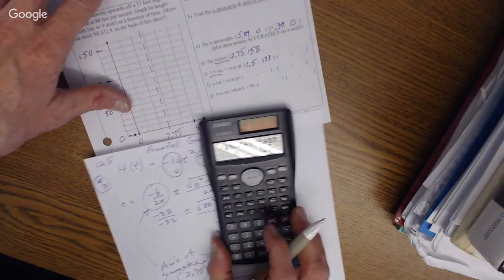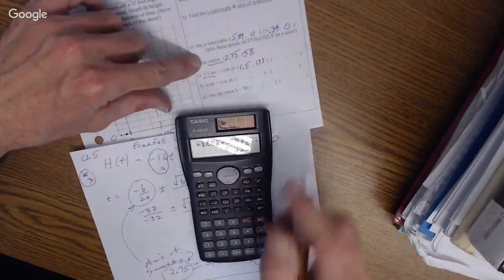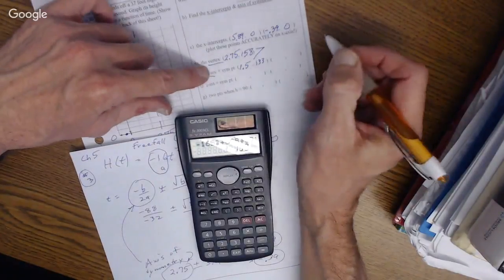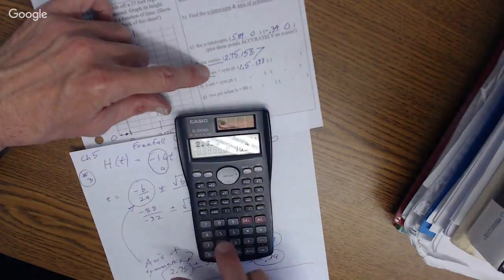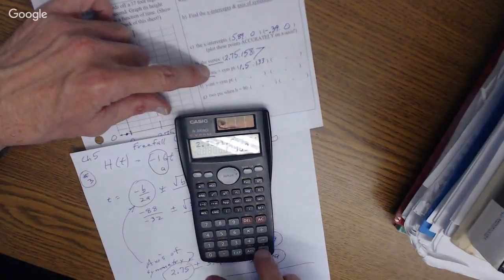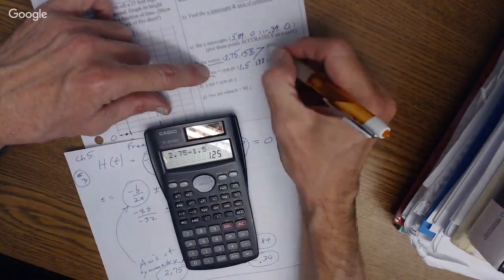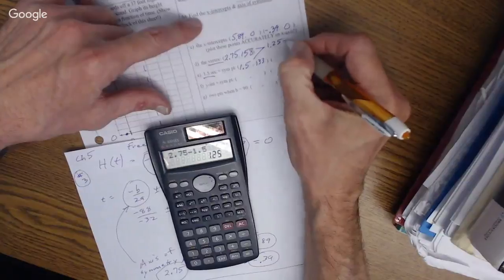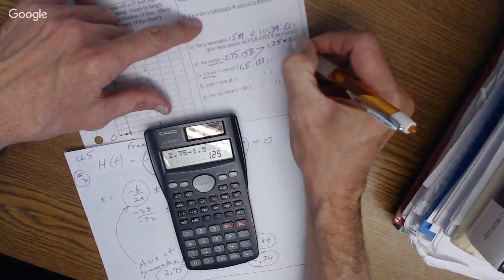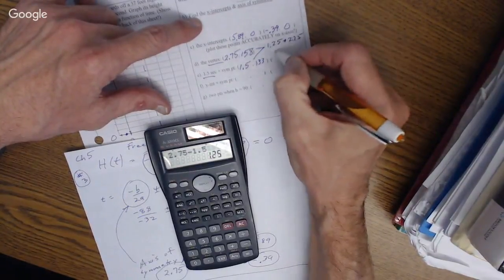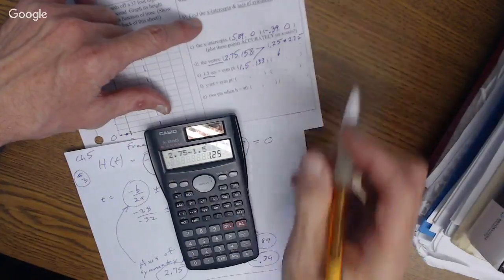Okay, the symmetric point is going to be 2.75 minus 1.5, which is 1.25. Then I add the axis of symmetry to that point, and that'll tell me the symmetric point.